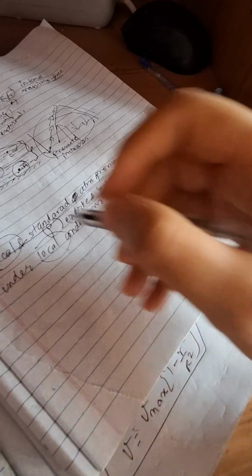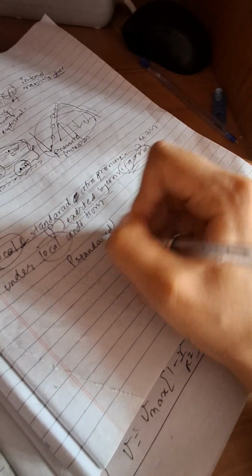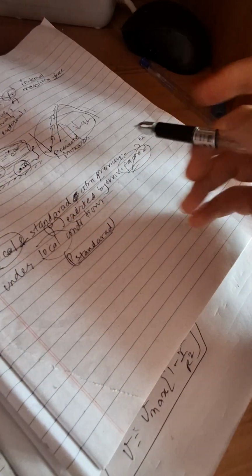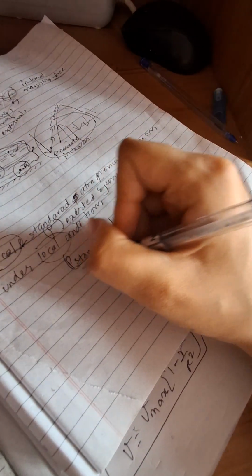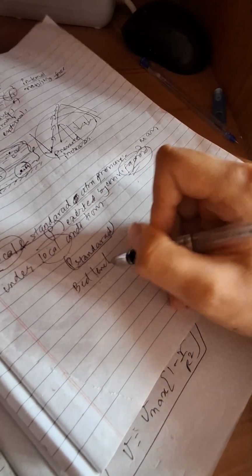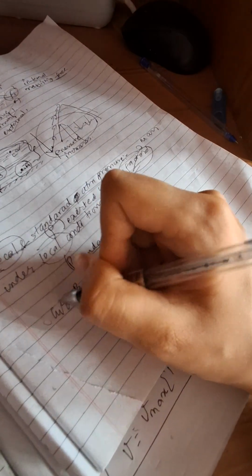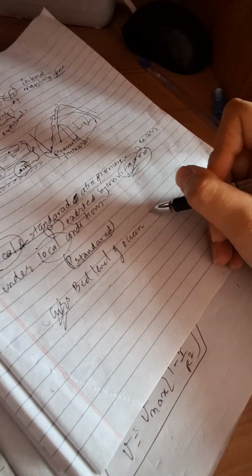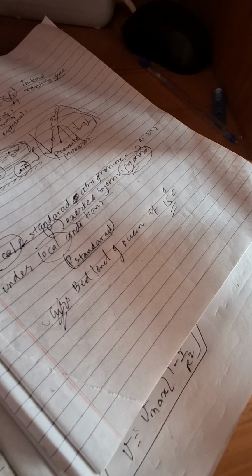What is standard pressure? It's also the pressure exerted by the environmental mass under a standard condition. What is that standard condition? Standard condition lies at bed level of ocean. The air at the bed level of ocean at 15 degrees Celsius gives our standard pressure.